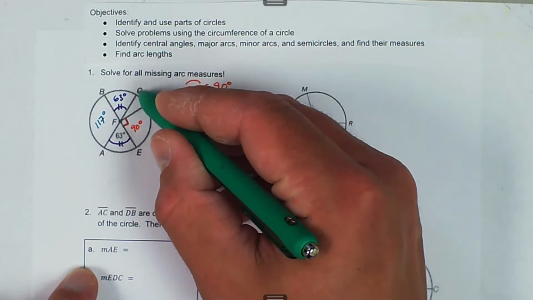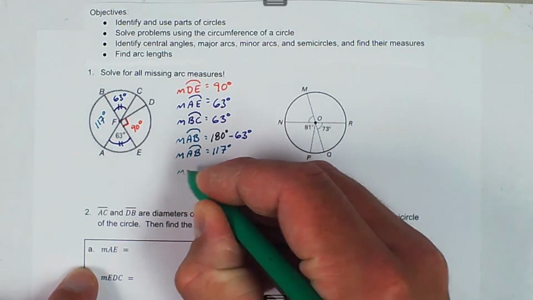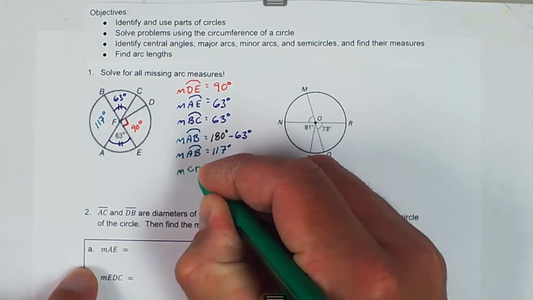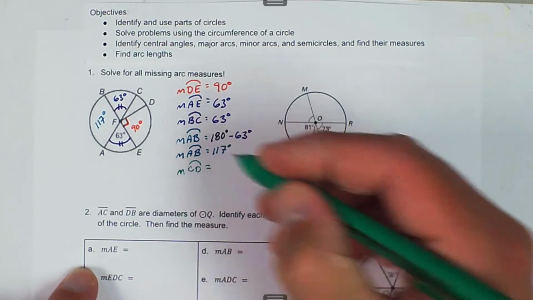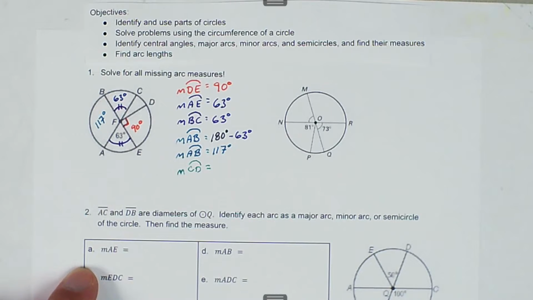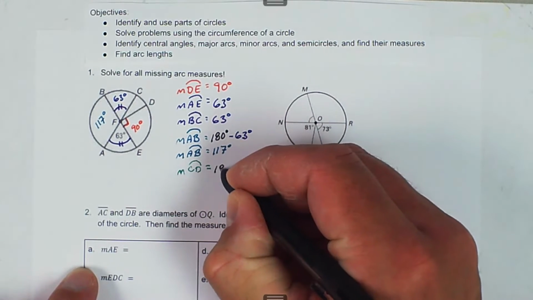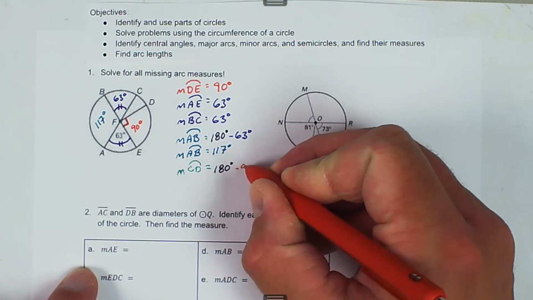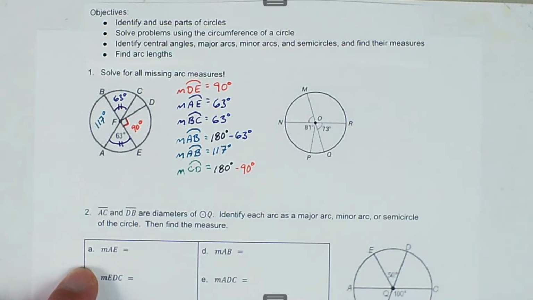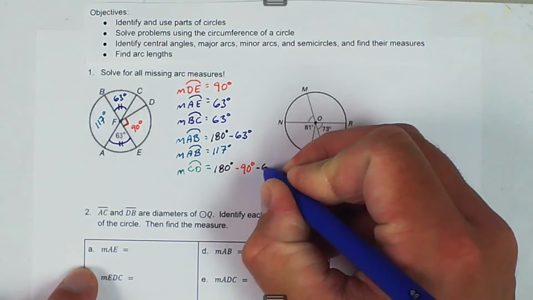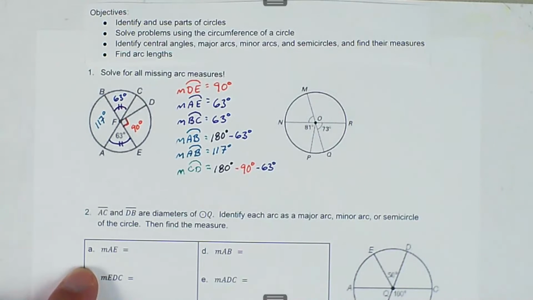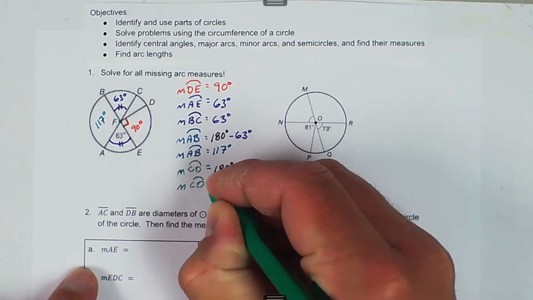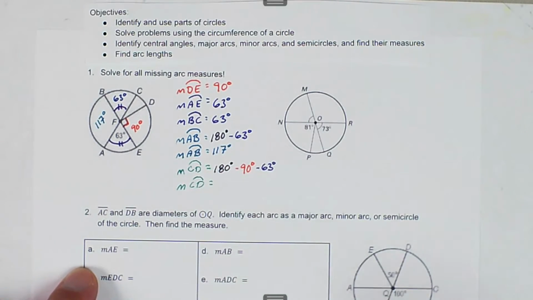So we can say the measure of arc CD is equal to 180 degrees, then minus 90 degrees, minus 63 degrees. So then we get the measure of arc CD is equal to 27 degrees.